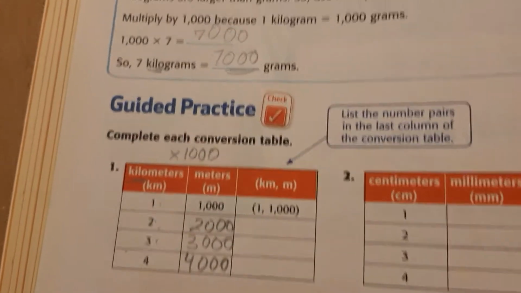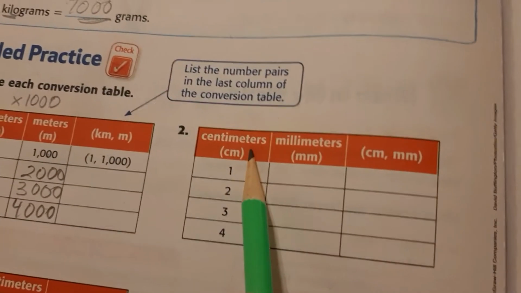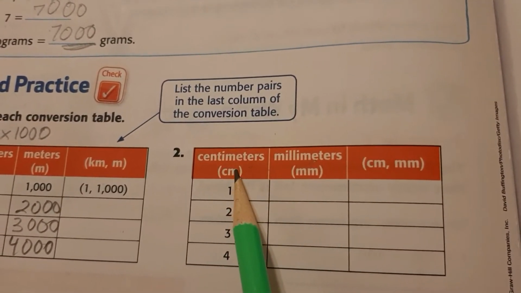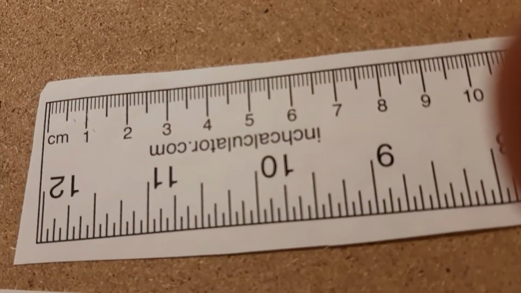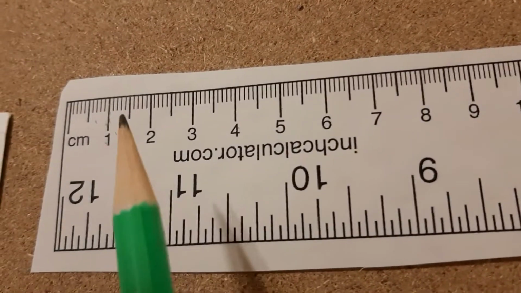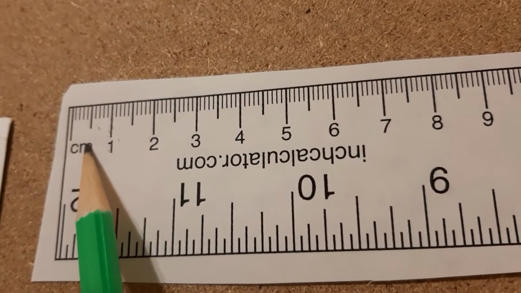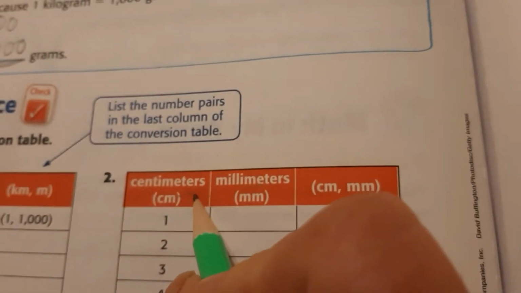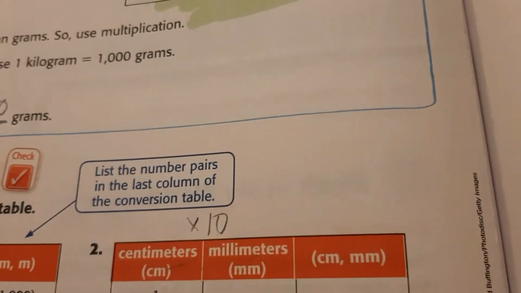Got it? Let's look at centimeters. Now, this is the one you have to remember. How many millimeters in a centimeter? Well, do you remember our centimeter ruler? There are 10 millimeters, 10 of these little ones in a centimeter. So you're going to come over here, and what are you going to multiply it by? Did you say 10? You are correct.